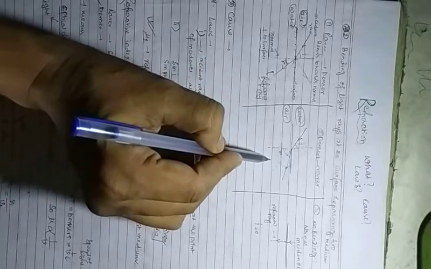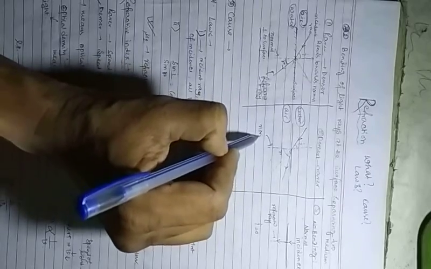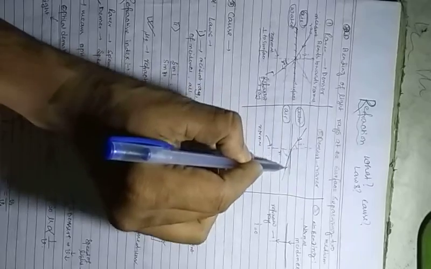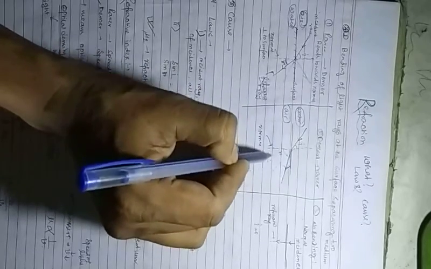Similarly, students, when the opposite happens, above is water and below is air, so when the light ray moves from water to air, what happens? Just the opposite: it will move away from the normal. You can see this is the path of the light. Going from denser to rarer means it will move away from the normal.